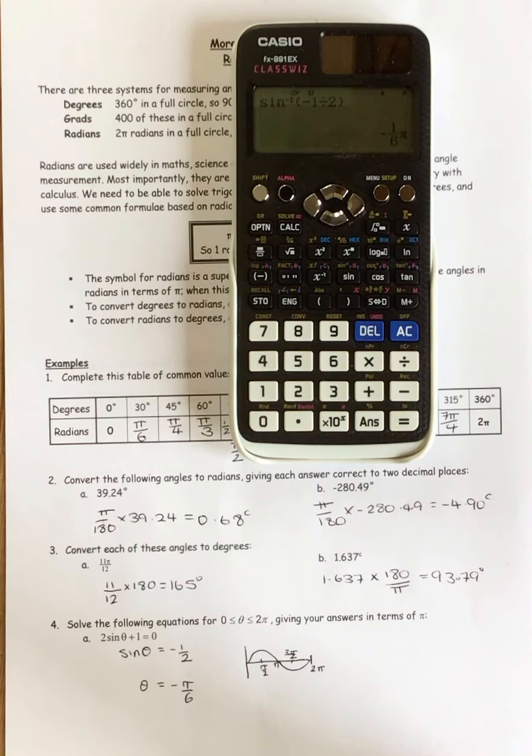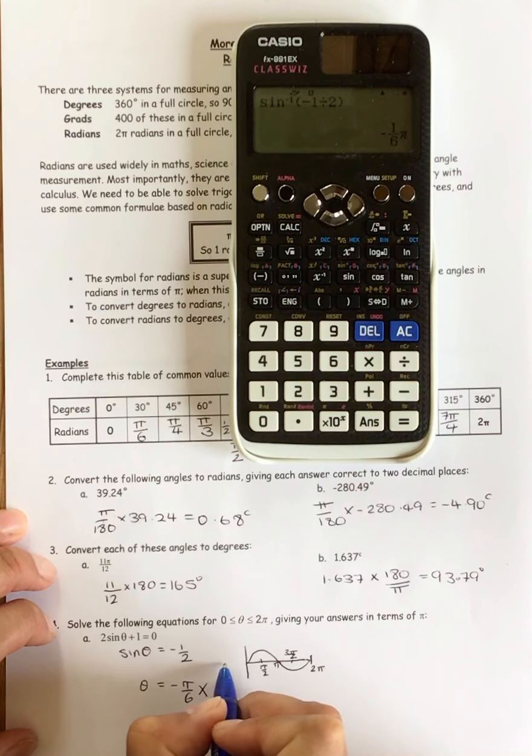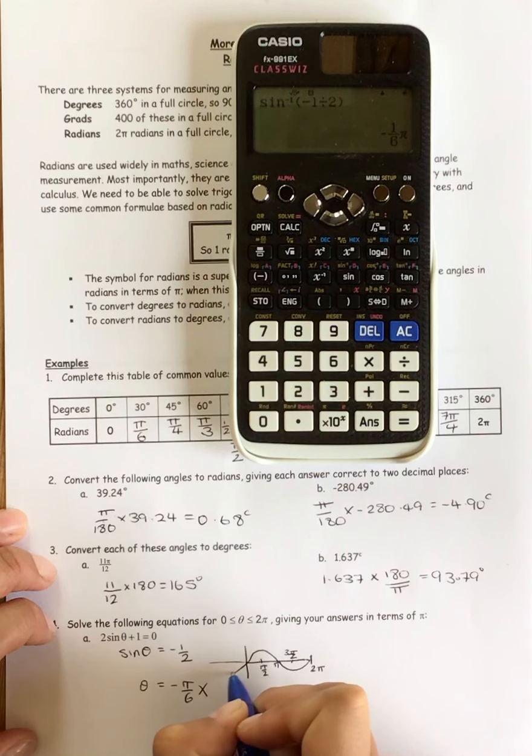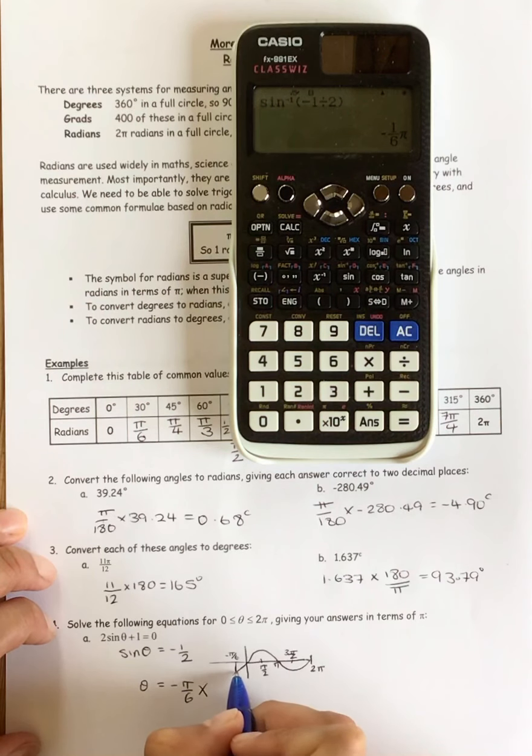So sine theta is minus a half, has a root at minus pi over 6. That's outside the range, so we're not going to use it as an answer, but we can use it to help us to find answers within the range. So if I extend my graph backwards, I can see here that at minus pi over 6, I have that minus a half value. And if I read across, I'm going to have 2 values in the range.